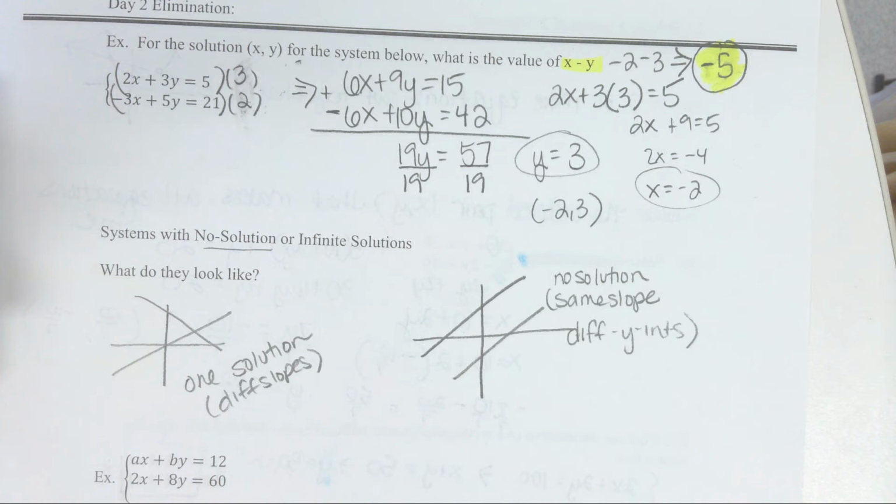When you're solving them in an elimination situation, what happens is you get an untrue statement, like you get 0 equal a nonzero number. Basically your A's and your B's are the same, the X's and the Y's are the same, but the other side's not the same. That's kind of like your y-intercept.